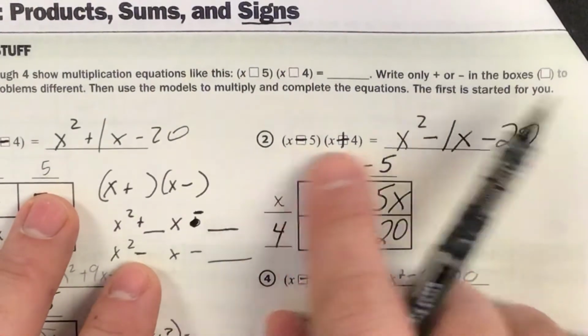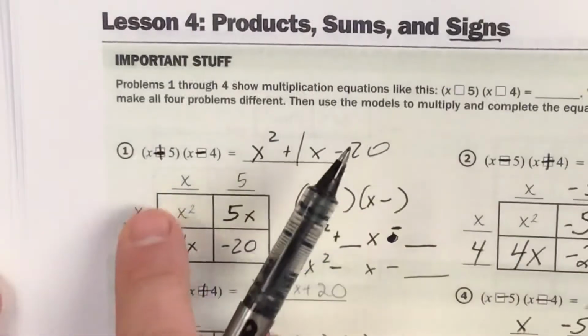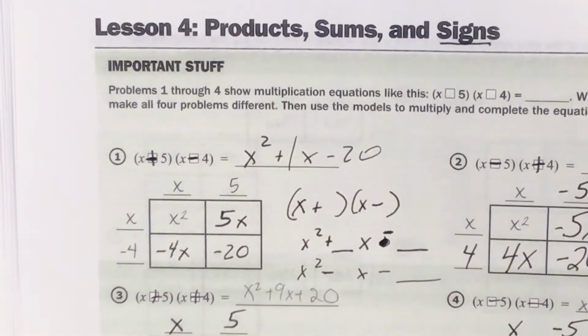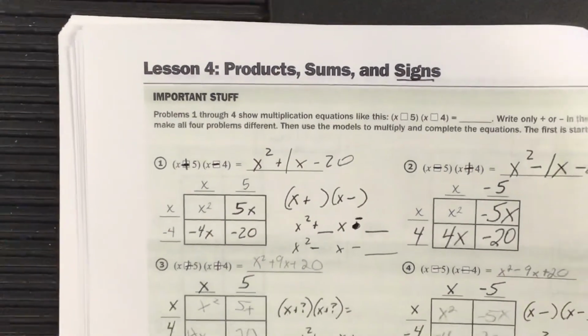X minus 5 is bigger than 4, this is negative. X plus 5 is bigger, that's what makes that positive. So now that you have the pattern, that should make solving these a little easier for you.